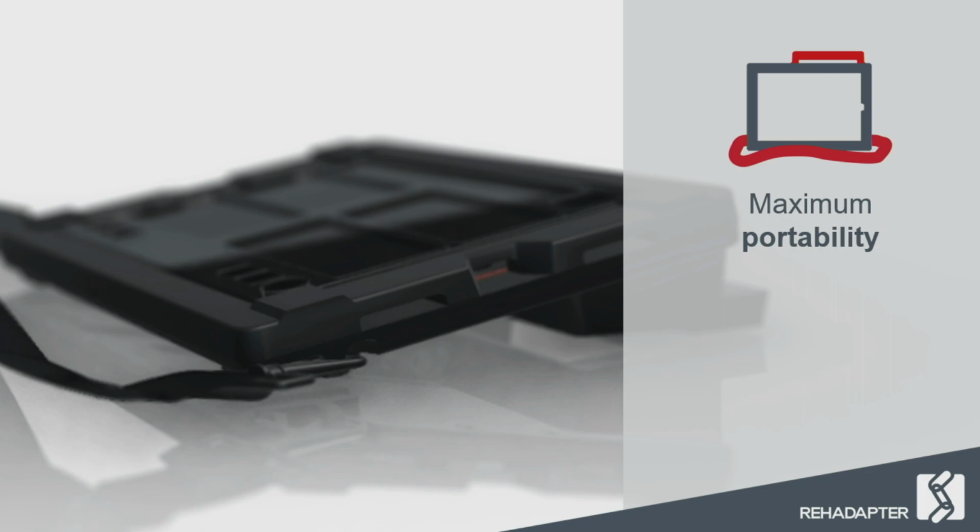Let's talk about the maximum portability. We know that a lot of our customers are mobile and want to be flexible enough to carry the device. So we thought it might be a good idea to integrate an innovative shoulder strap system. That means, as an accessory, it is possible to integrate a shoulder strap in combination with the Rehadapter, and these shoulder straps can easily be clicked on these 2 discs at the Rehadapter, like this, to carry it when a mobile user wants to transport it on a daily basis.